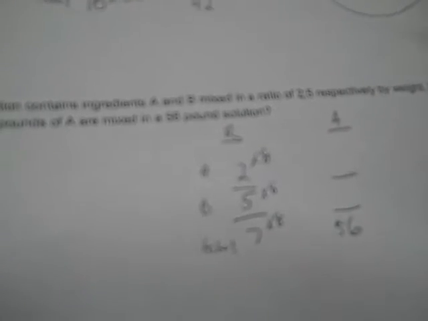Okay, so how many pounds of A? A is what they want to know. 2 times 8 is 16. Okay, 16 pounds. Okay, and then the last one, and you flip over and try some on your own. Gravel contains ingredients A, B, C, and D in a ratio of 2 to 3 to 5 to 8 respectively.